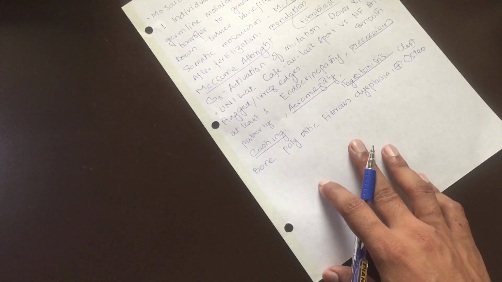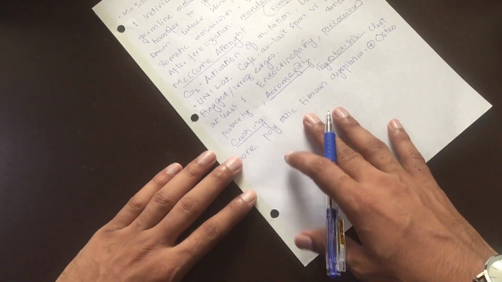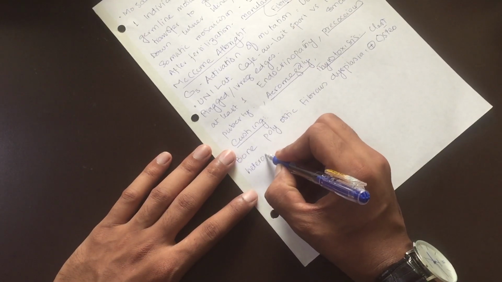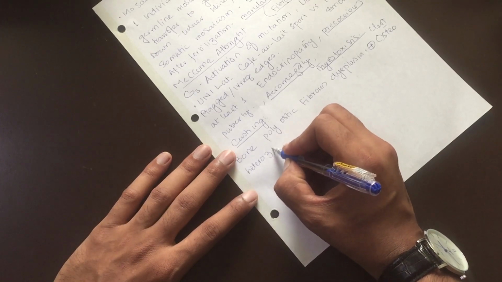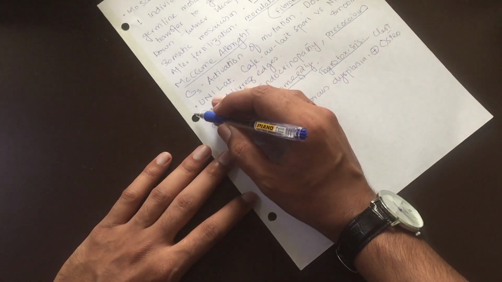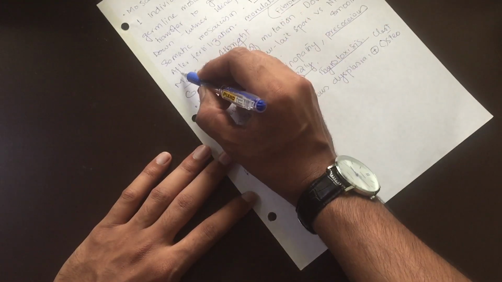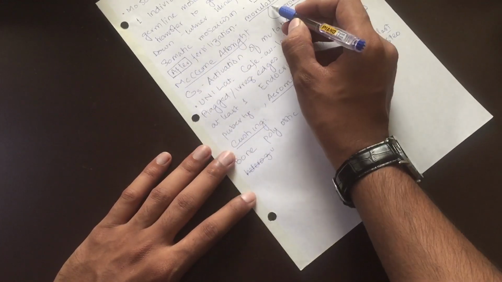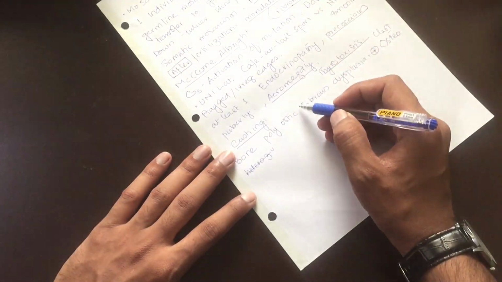Then we have two other things. If this is heterozygous, not heterozygous, actually it is somatic mosaicism. After fertilization, it leads to McCune-Albright.